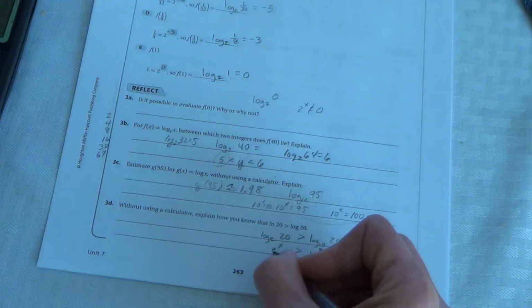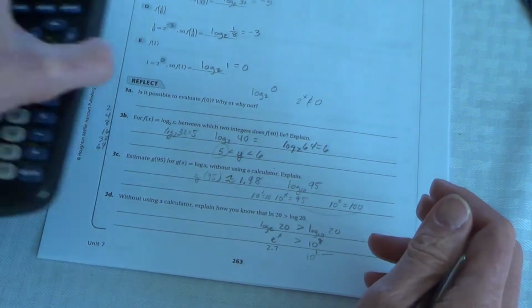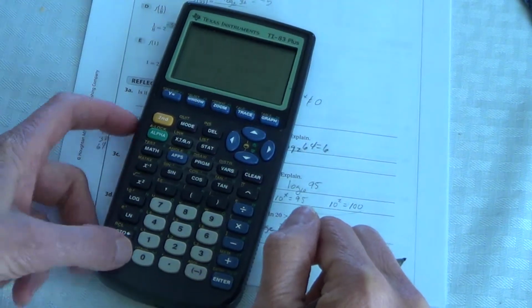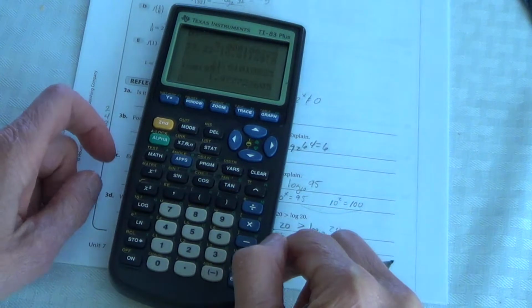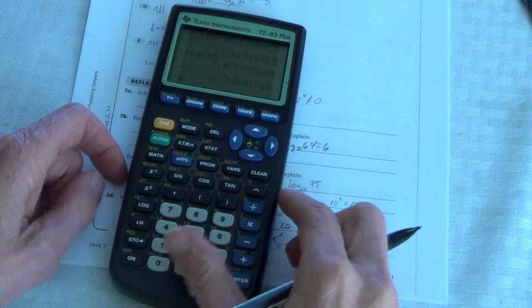But e is a lot smaller than 10. And because e is smaller, it's like 2.7, what was it? We looked it up last time, and I should know, I apologize. e equals 2.718.